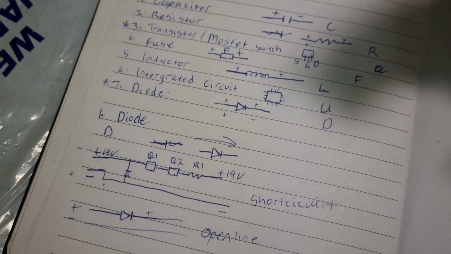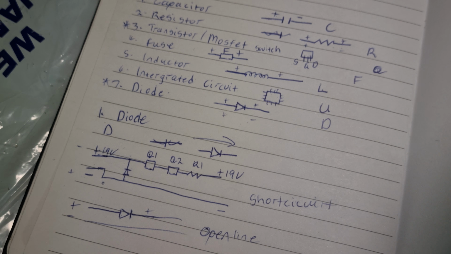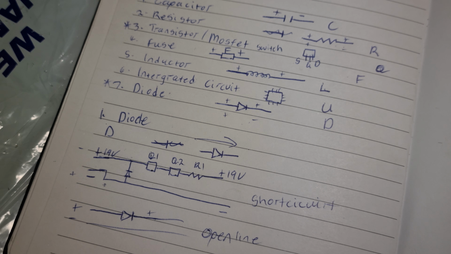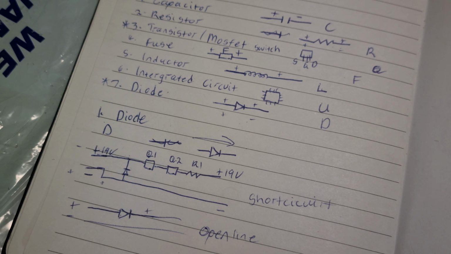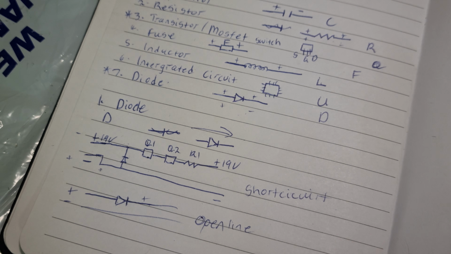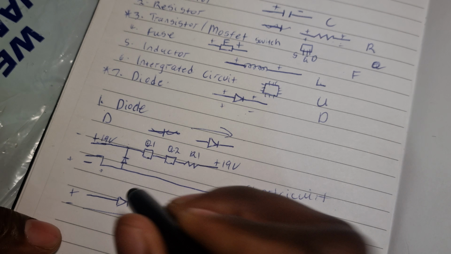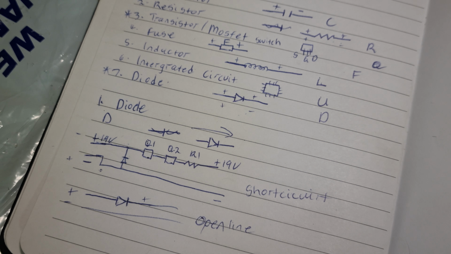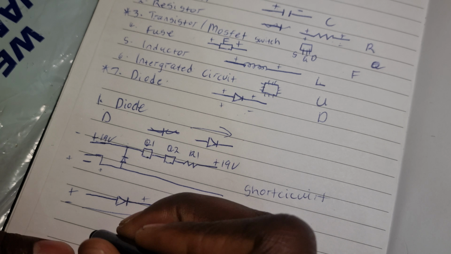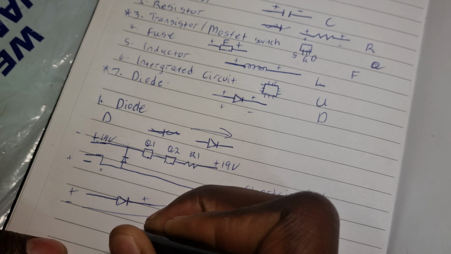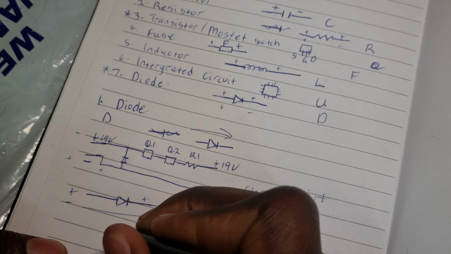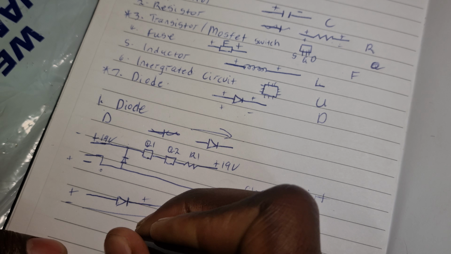The other application is if you're working on power supplies, especially for, what are they called? For PlayStation power supplies, amplifier power supplies, TV power supplies, they use diodes to make a bridge rectifier. I don't remember well, man. It's been a while. I think a bridge rectifier should be something like this.